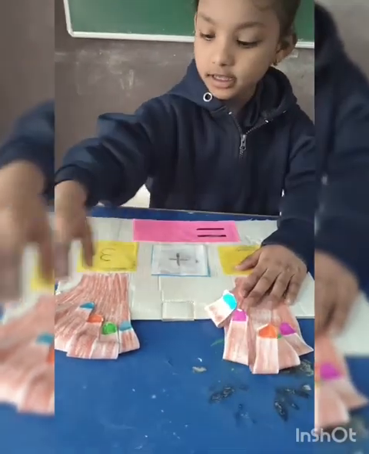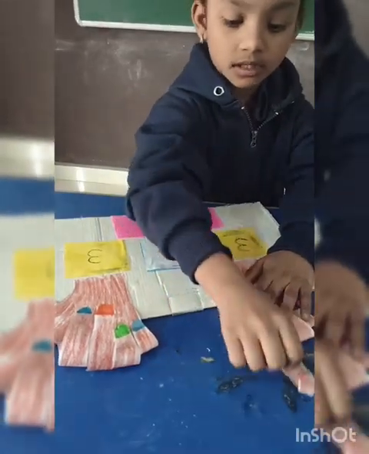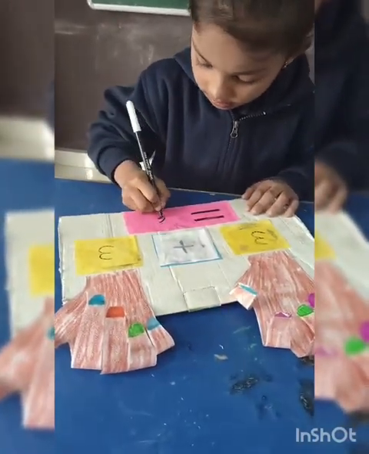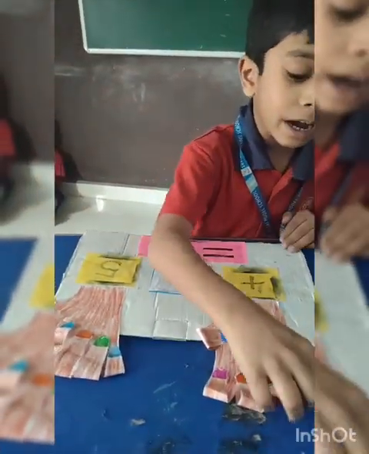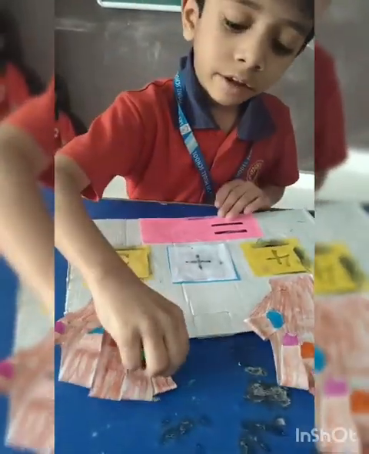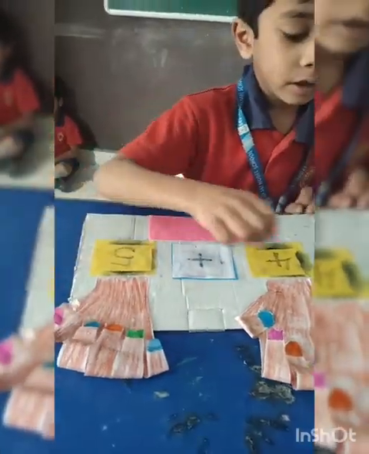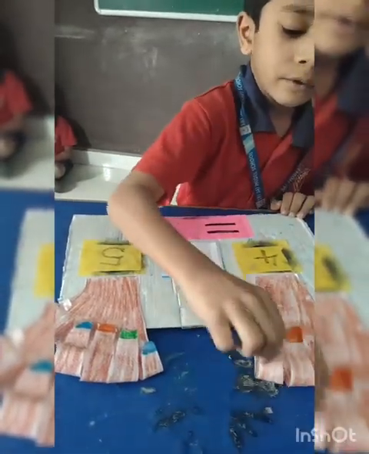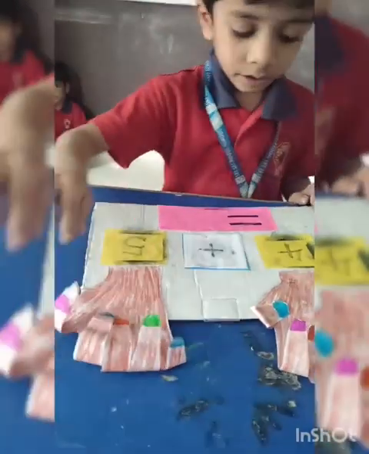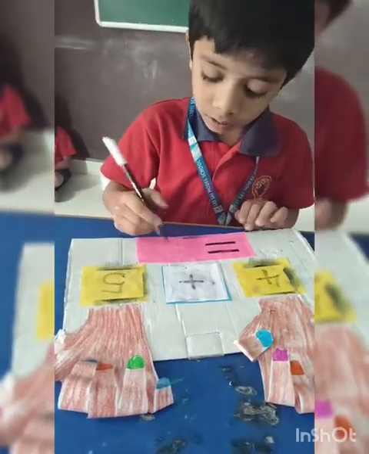1, 2, 3. Count. 1, 2, 3, 4, 5, 6. 4. 1, 2, 3, 4. 5. 1, 2, 3, 4, 5. 1, 2, 3, 4, 5, 6, 7, 8, 9. 4 plus 5 equal to 9.